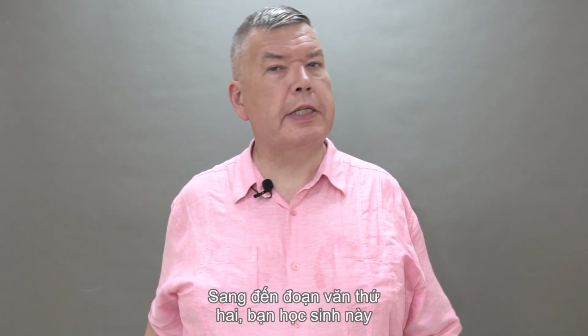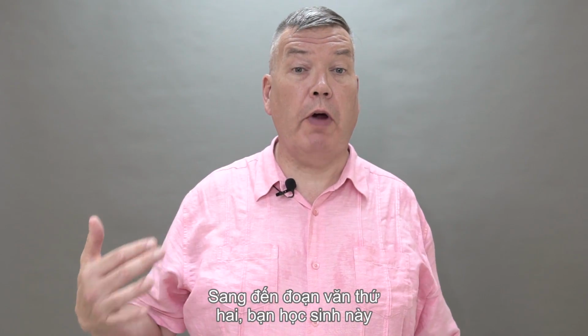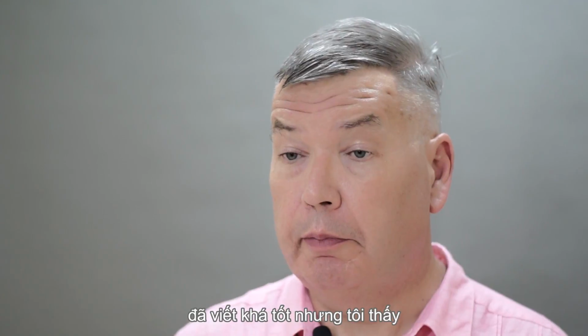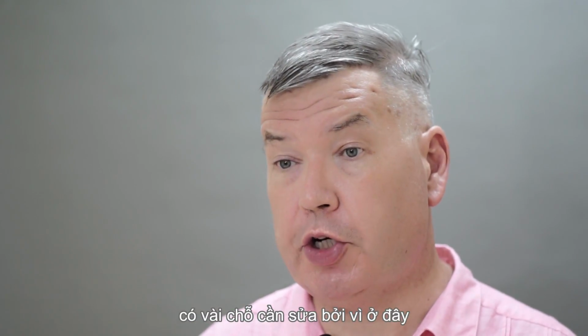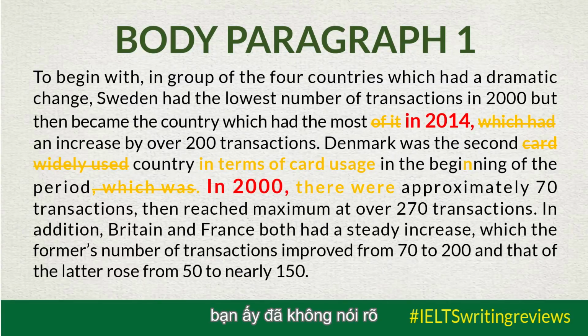Okay, so turning to the second paragraph, now the student writing was generally good, but I felt like I needed to make a correction because the student really didn't make clear what years she was referring to. And this was very easy to fix. In one sentence, you just refer to the year 2014, and in another one, you refer to the year 2000.